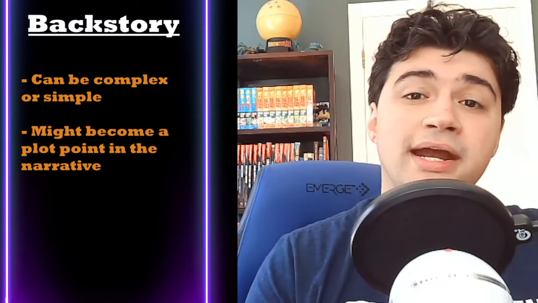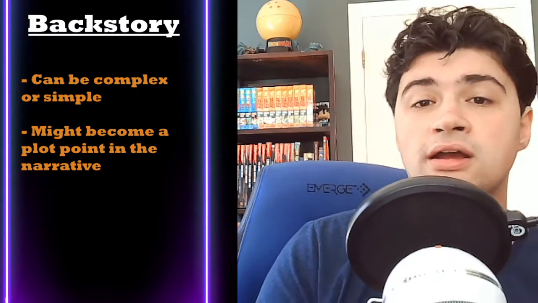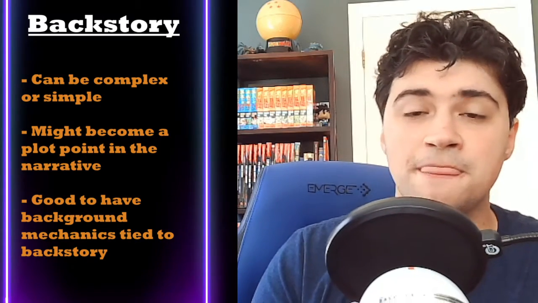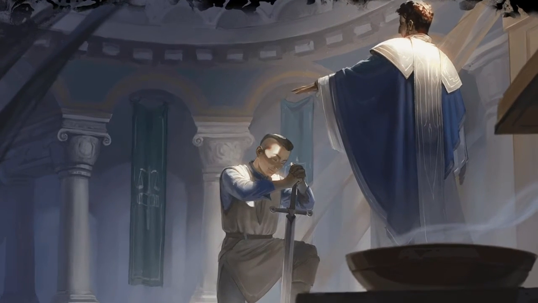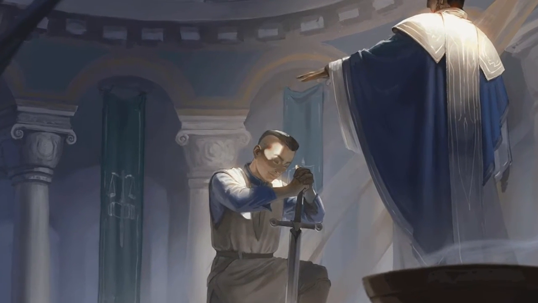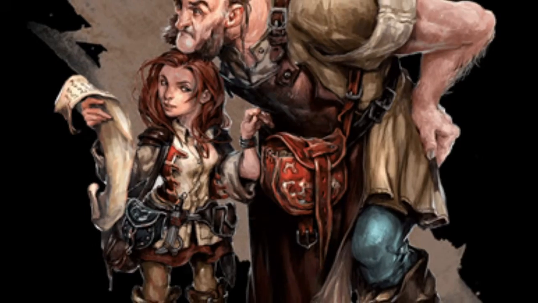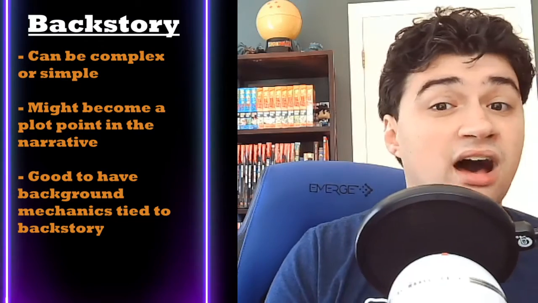Sometimes exploring a single character's backstory might even be a complete narrative arc that your table explores. And the one thing I really want to highlight here is that your background mechanics should reflect your character's backstory. And you can have a lot of fun, unique combinations. So for example, let's say your character is a paladin, but formerly in their life, they might have been a thief or an urchin. This gives them a unique perspective that other paladin characters in the world may lack.